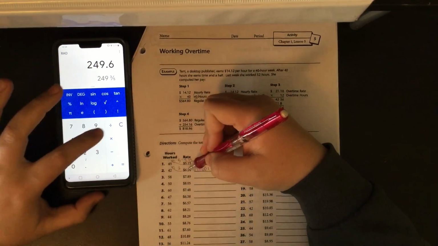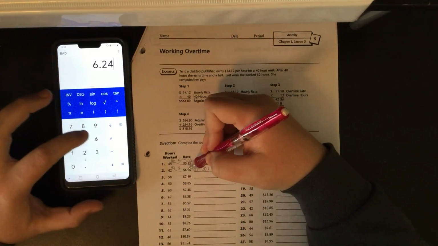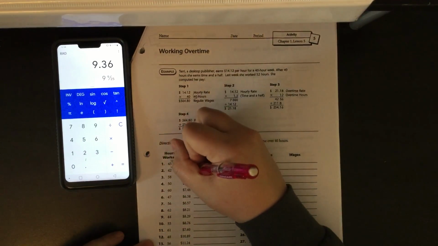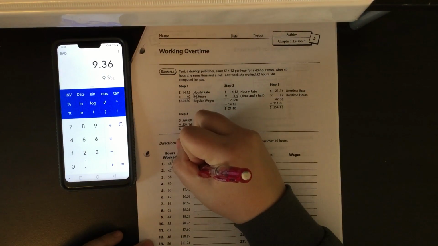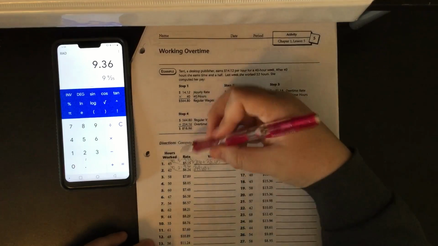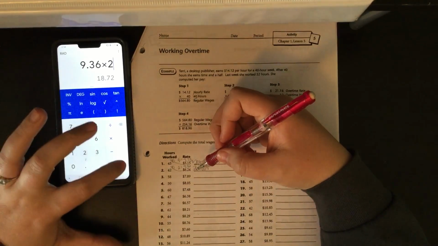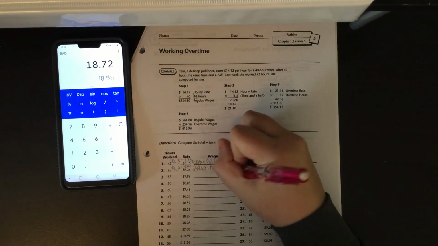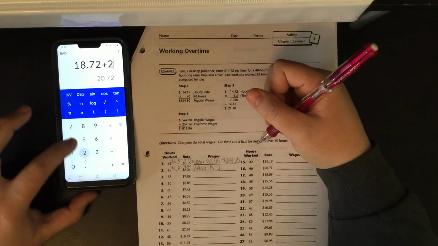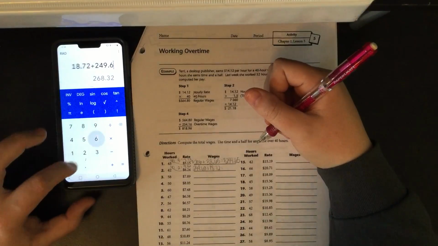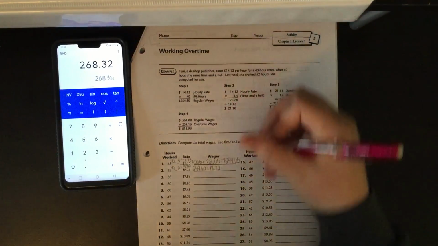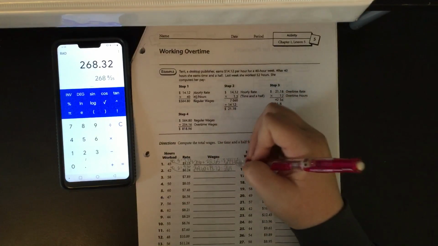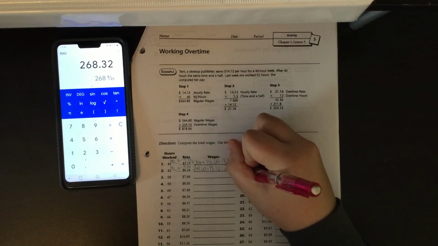So $6.24 times that time and a half. Our overtime rate is $9.36. And we worked 2 hours at that rate. So times our 2 hours, we get $18.72. And we want to add that together. So $249.60 plus the $18.72. And for the week, we earned $268.32.